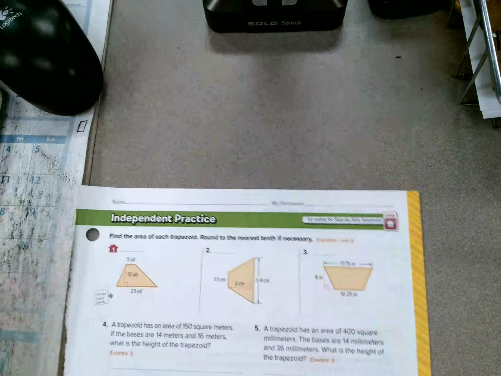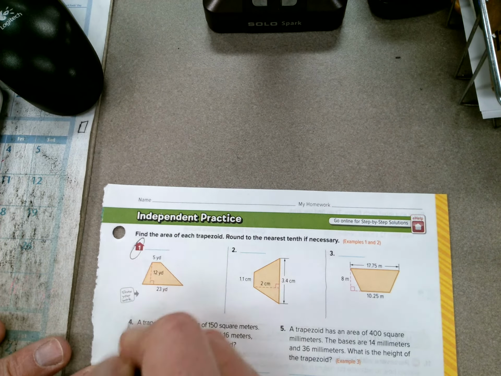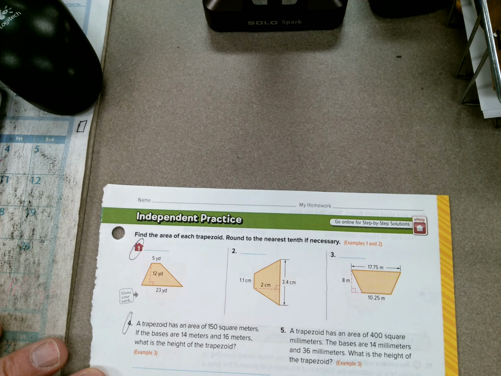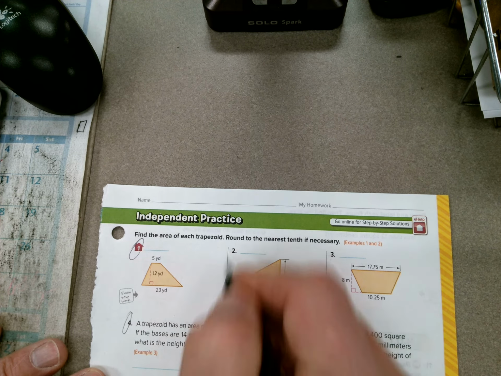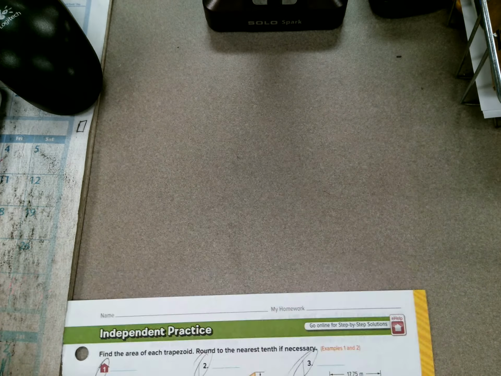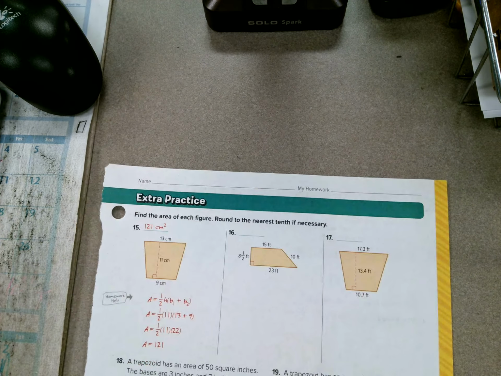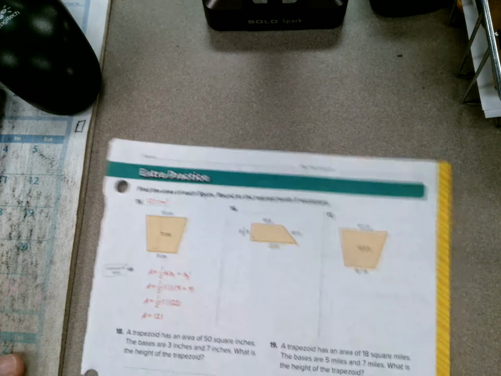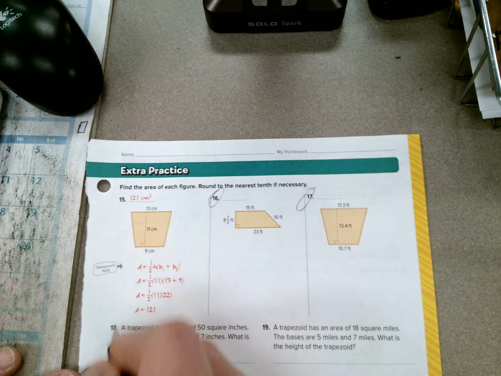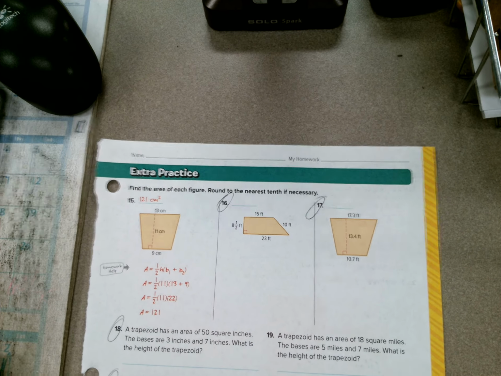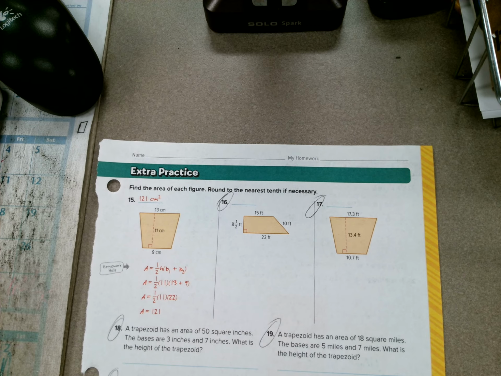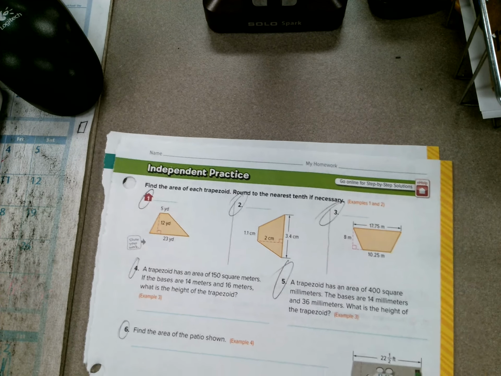We're going to go 1 through 8. Okay, and I'm on page 689. Then we're going to jump to number 16, and let's just do 16 through 23. That will give us a good feel for these trapezoids anyway. Okay, so let's get started.